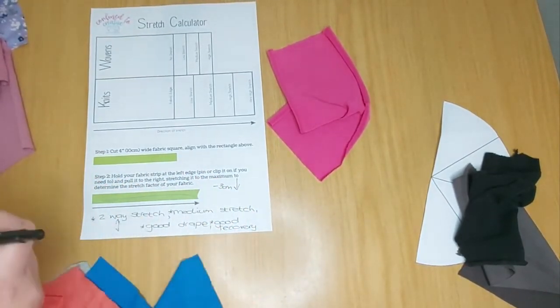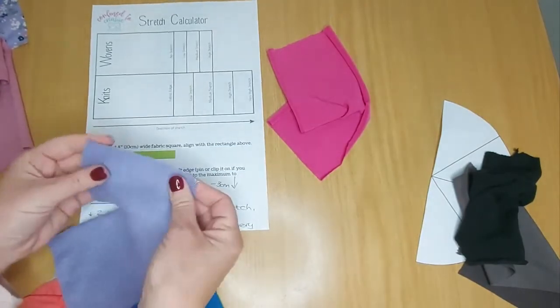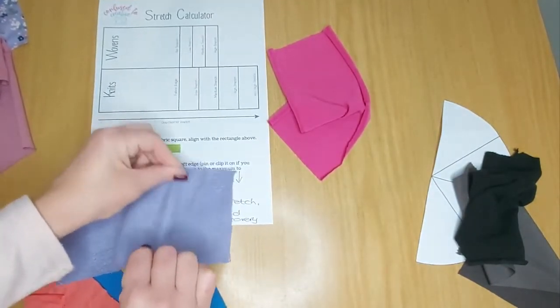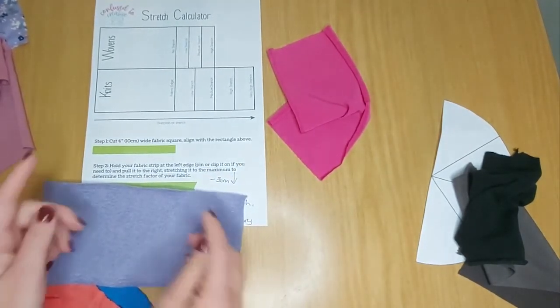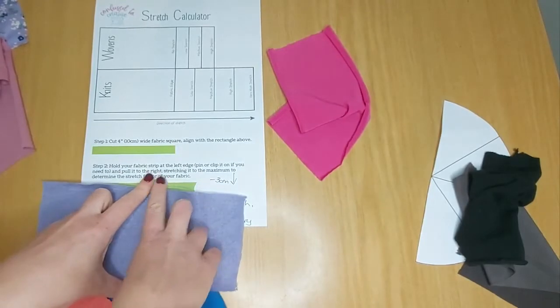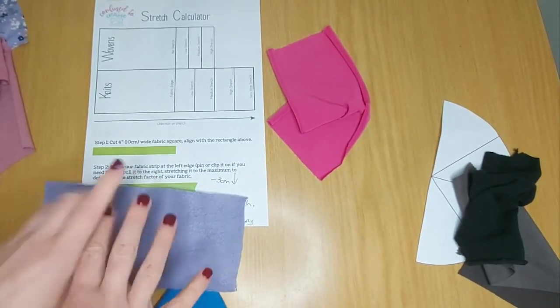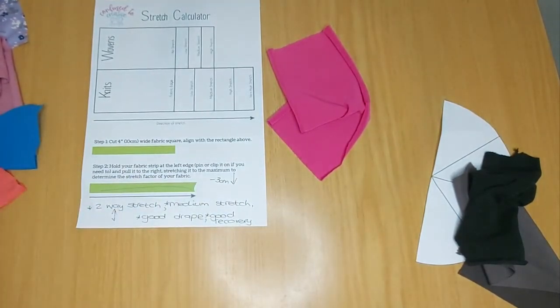Now, if you're using something with only two-way stretch, like polar fleece, for example, yes, you can make polar fleece leggings. Ask me how I know. It has no vertical stretch. It only has horizontal stretch. Your pants are going to be too short. They might fit around your body, but they won't fit in length, which means crotch length, leg length, they're all going to be off.